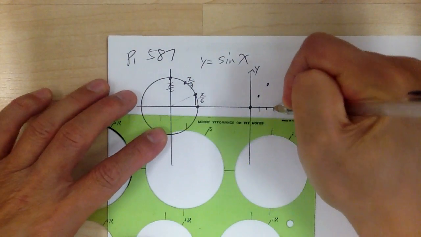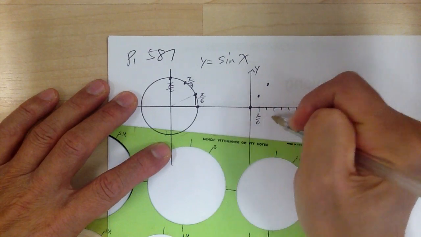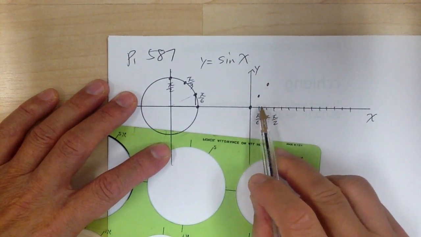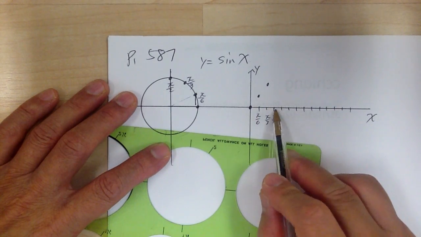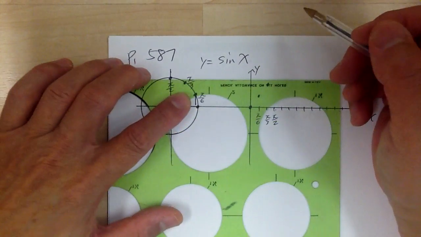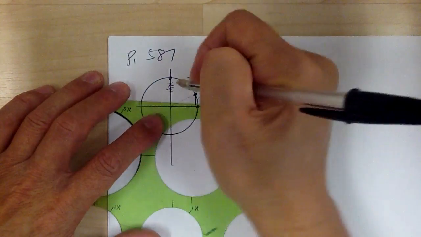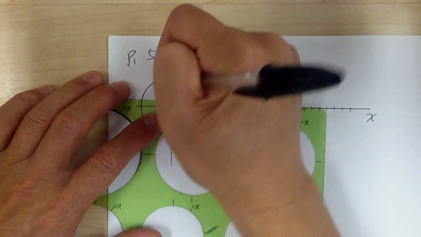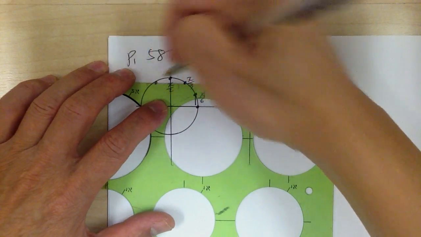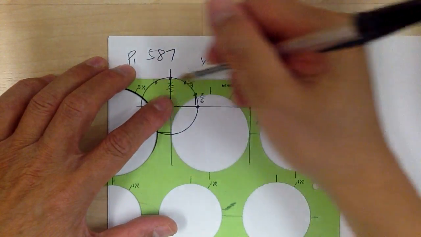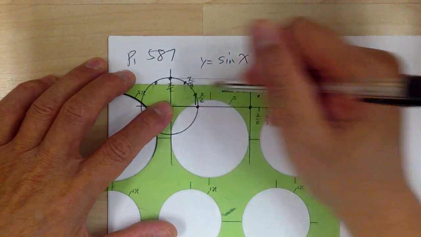Okay, so the next point, this is pi over 6, pi over 3, pi over 2, right? So again, 1 pi over 6, 2 pi over 6, 3 pi over 6. And again, you just go across like this. So it's going to be right over here. And the next point is going to go down, right? The next point over here is going to be right over here. Again, you just slide it over, right? That's where I get all this height from.